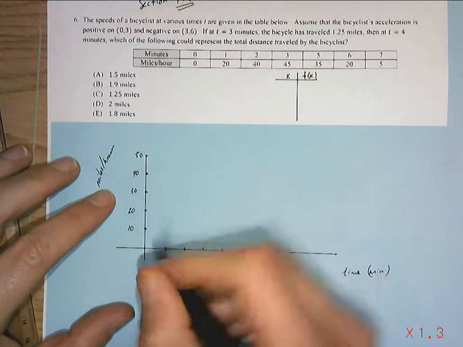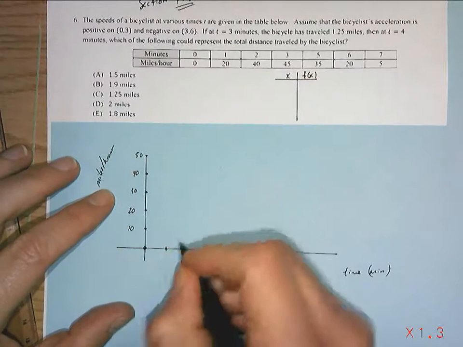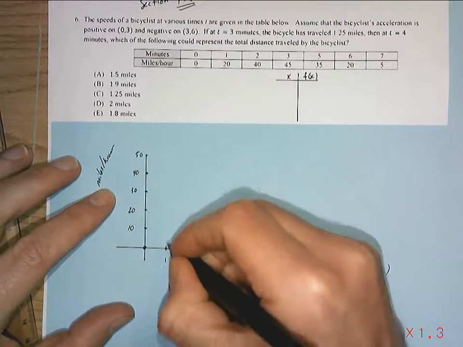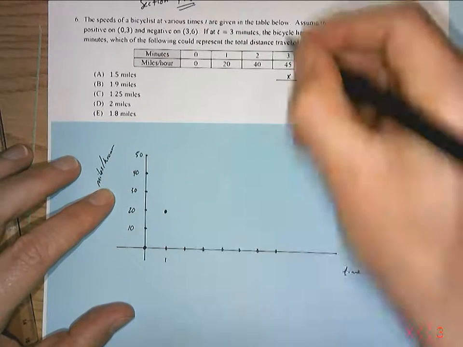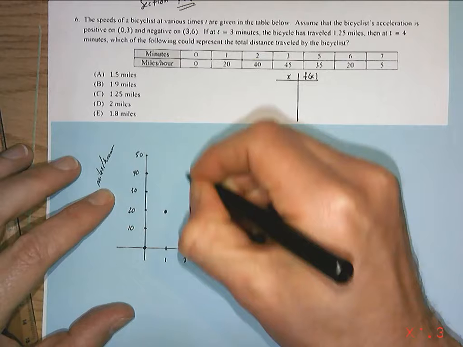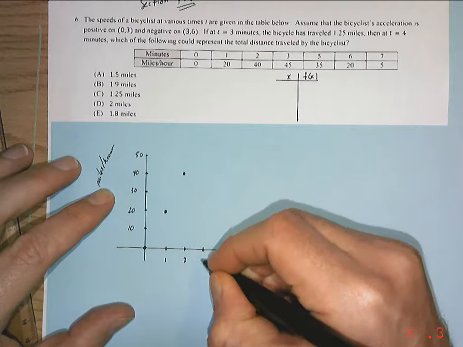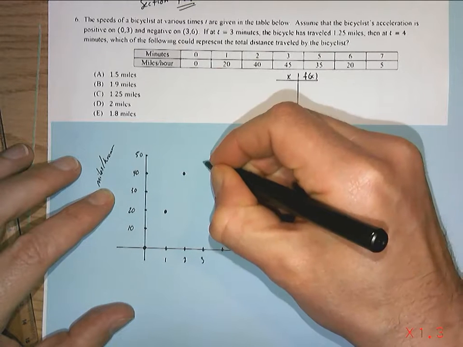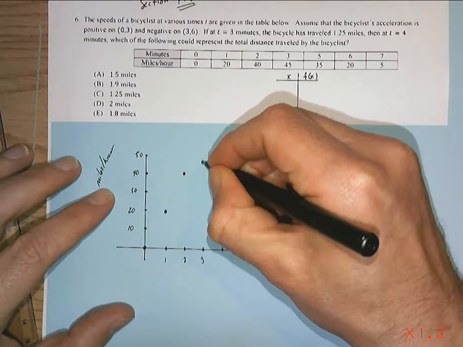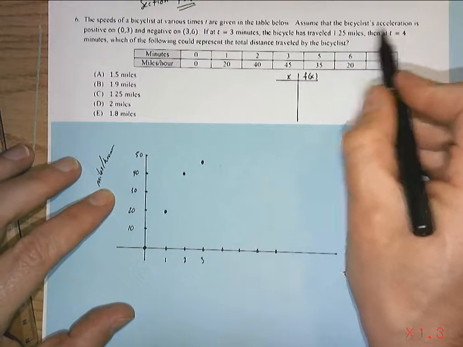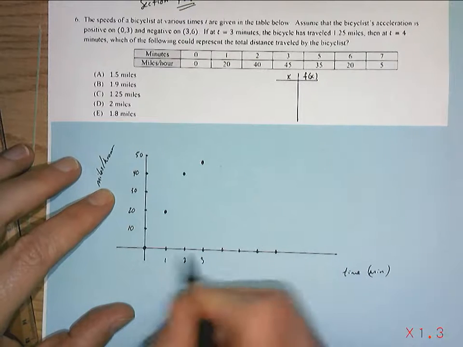So at 0 minutes, I have 0 speed, and at 1 minute, I have 20 miles per hour. At 2 minutes, I have 40 miles per hour. At 3 minutes, I have 45 miles per hour. And notice all of those are going up. And that's what it's saying here when it says that the acceleration is positive between 0 and 3.